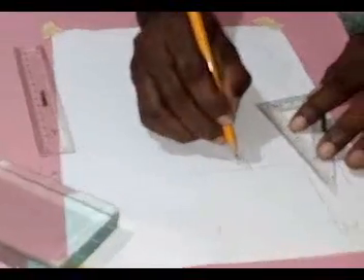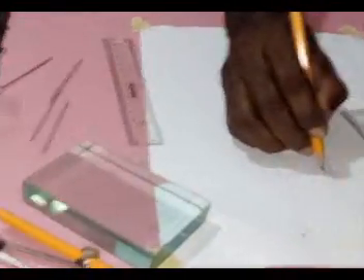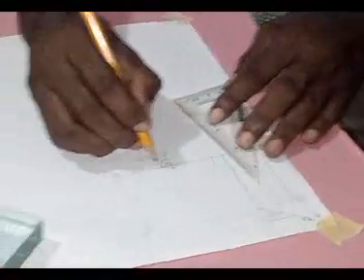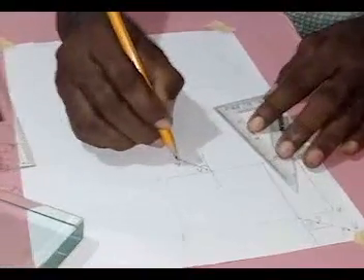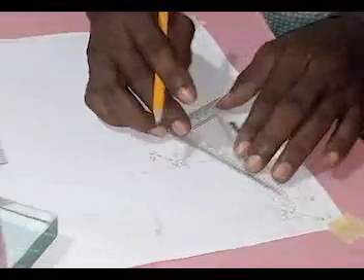This is the angle of emergent. This is P3. This is P4. This arrow shows that the ray emerges here.